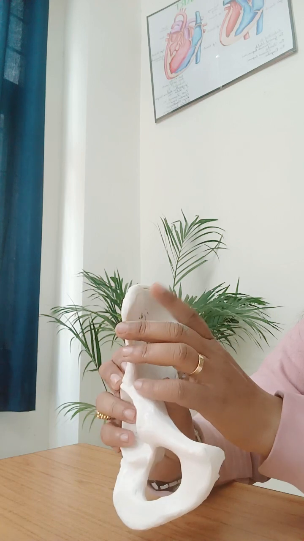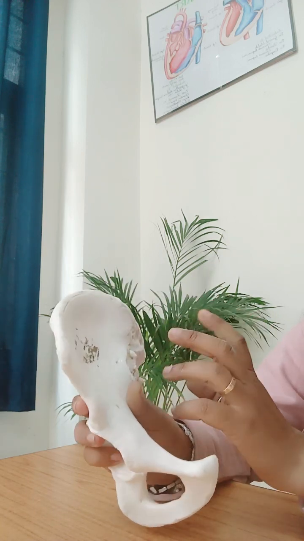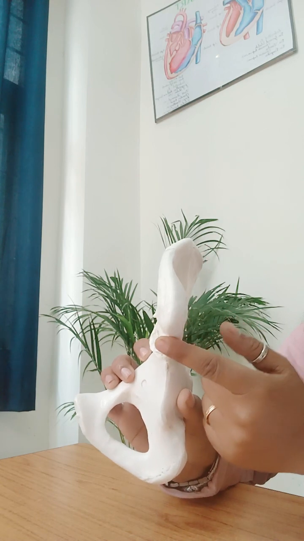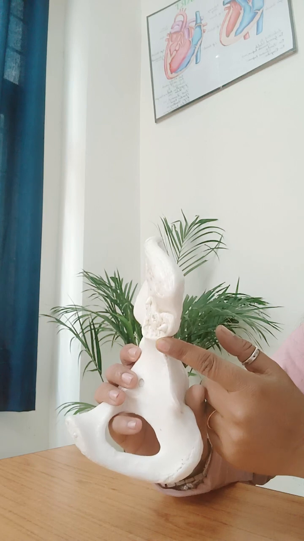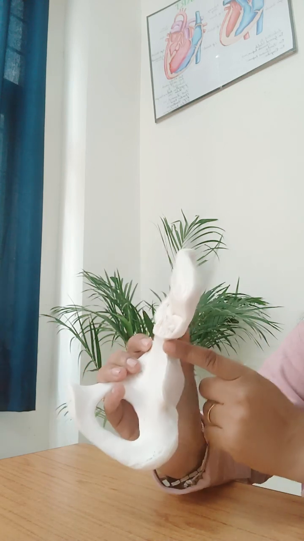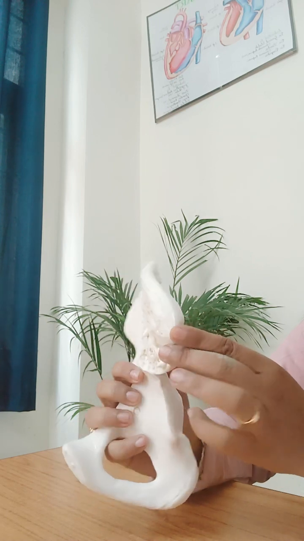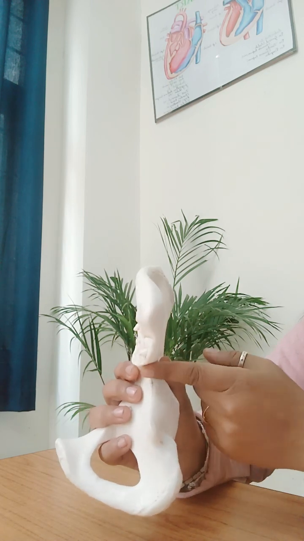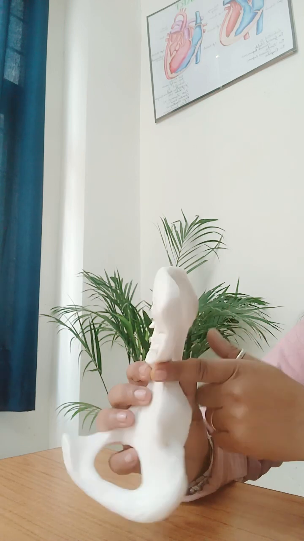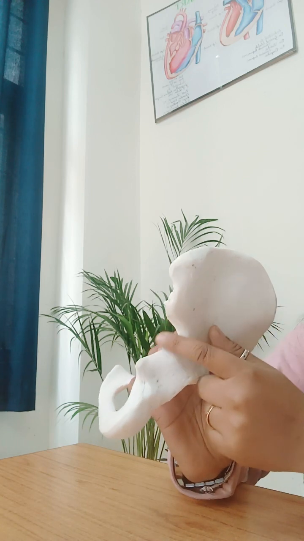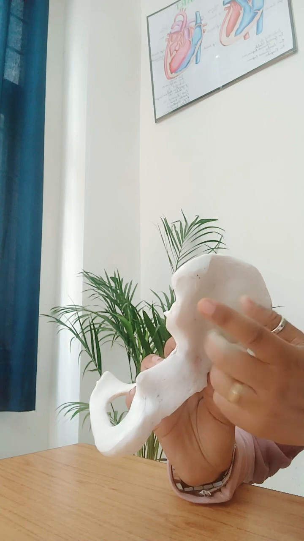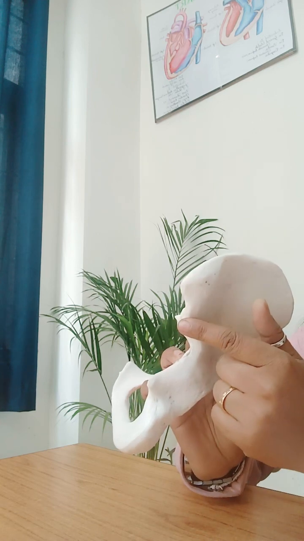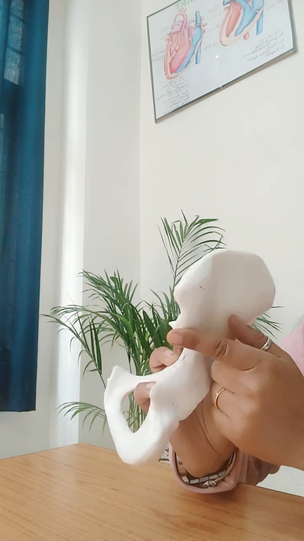Next is the posterior border of the ilium. The posterior border extends from the posterior superior iliac spine to the upper end of the posterior part of the ischium. It has two prominences: first the posterior superior iliac spine and second the posterior inferior iliac spine. Lower down, the posterior border is marked by a large deep notch called the greater sciatic notch, below the posterior inferior iliac spine. We can see it very easily.